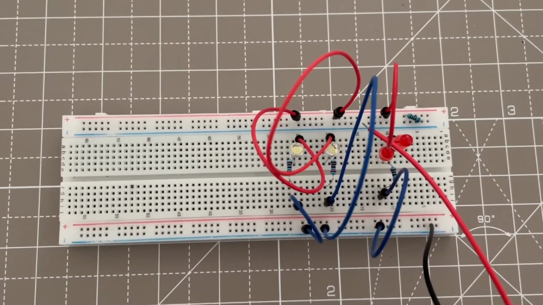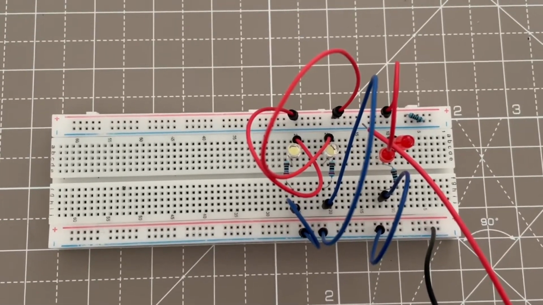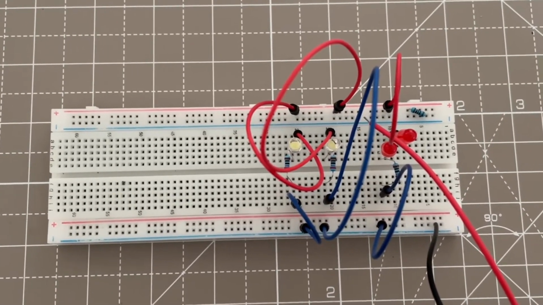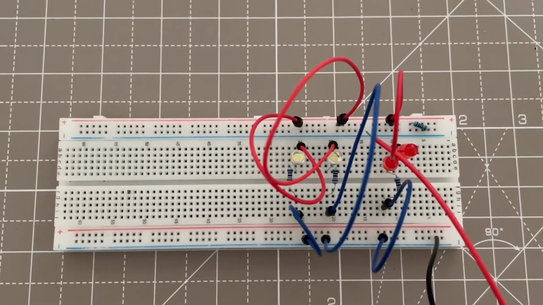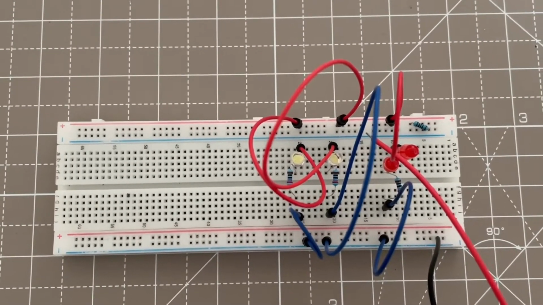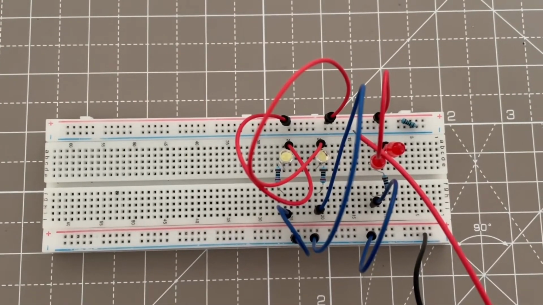Now, you can do the calculations using Ohm's law. That's an equation where you find the known values and then extract the information from the equation.